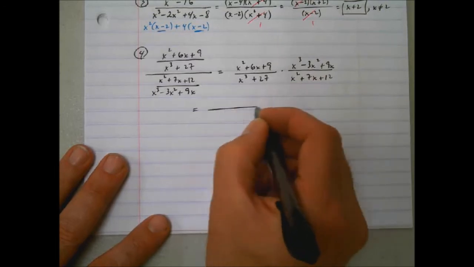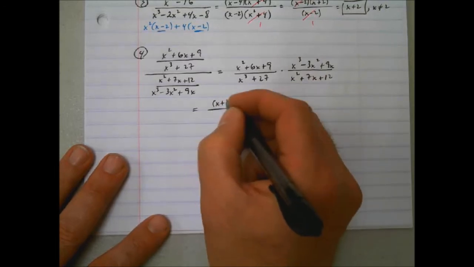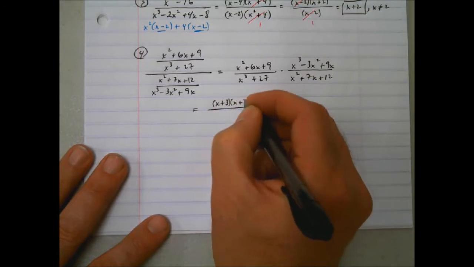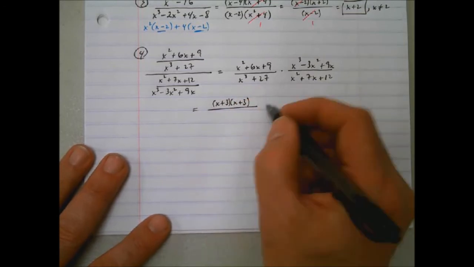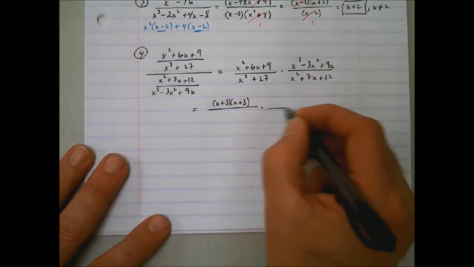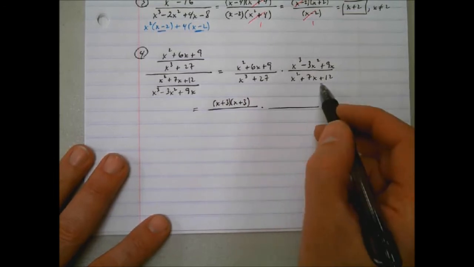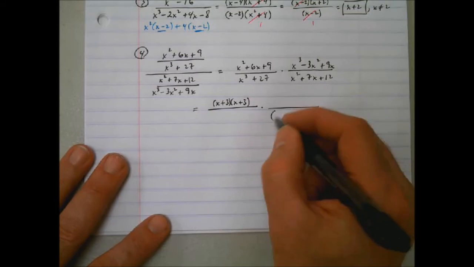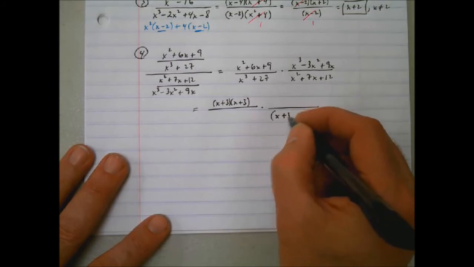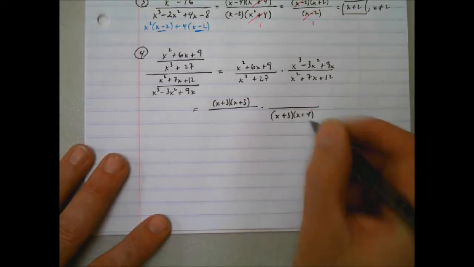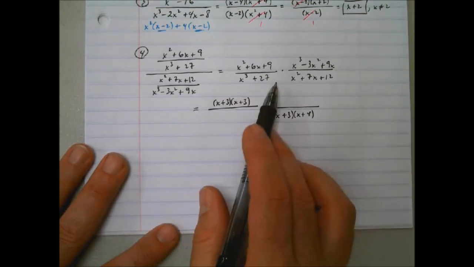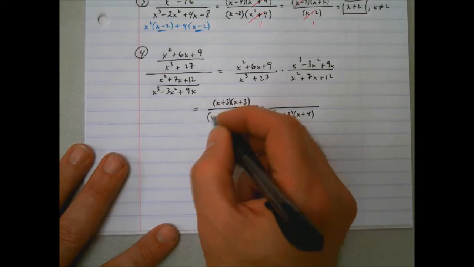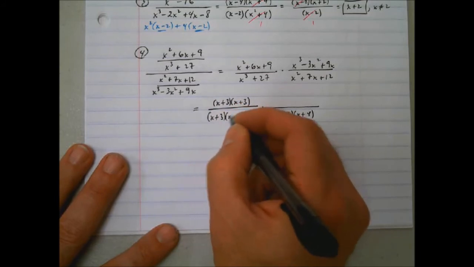Maybe you got the x squared plus 6x plus 9. Maybe that one's really easy for you. So that's x plus 3 times x plus 3, or x plus 3 quantity squared. Maybe you think that the x squared plus 7x plus 12 is the next easiest, so maybe you're doing that one next, x plus 3 times x plus 4. Maybe it's the sum of cubes you thought was easiest.